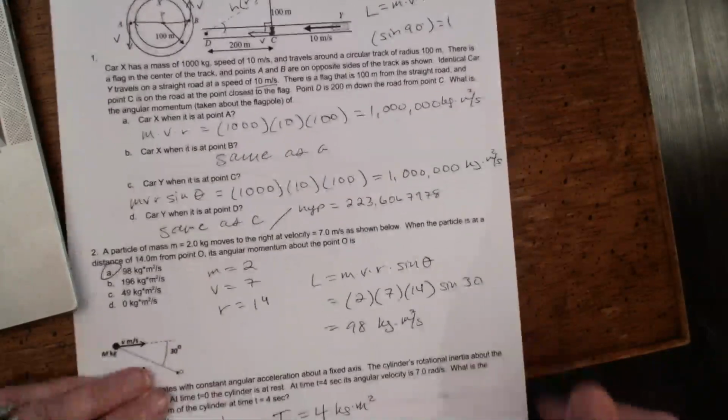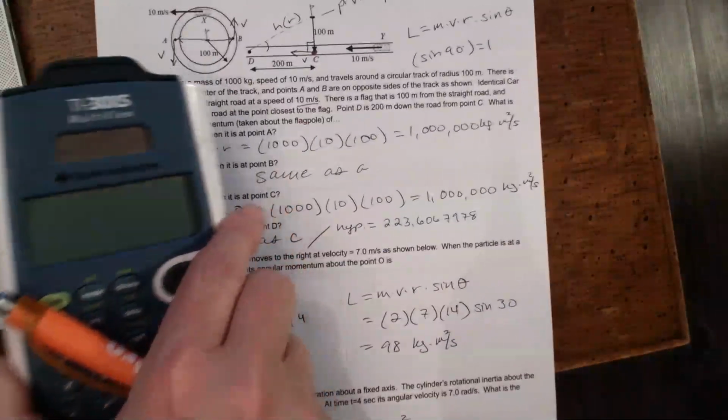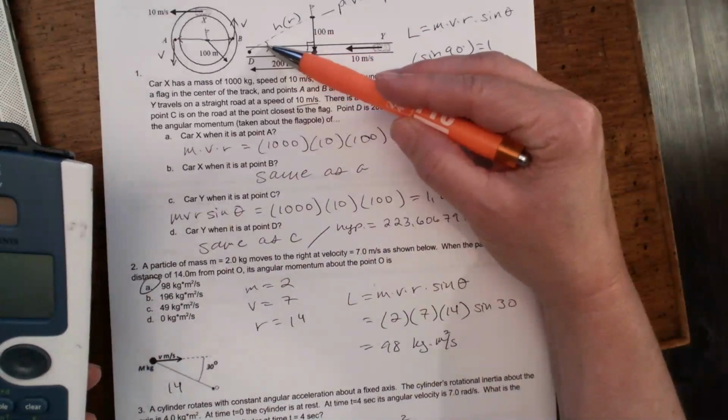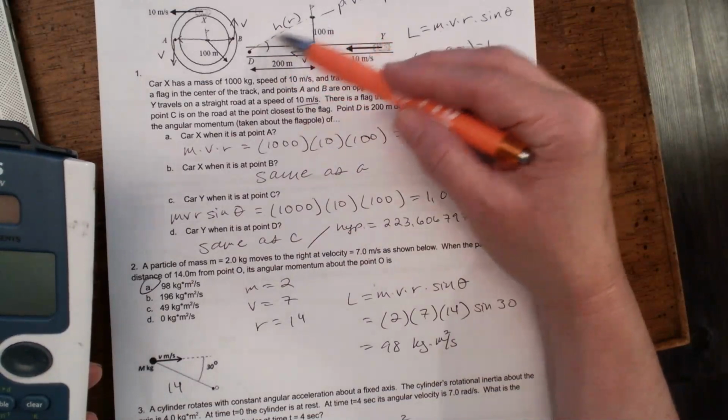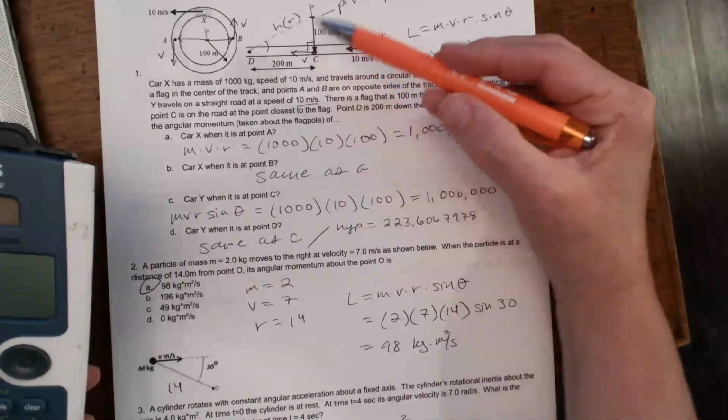Okay. Figured this one out. I was being stupid. So, okay. We're going back to number one real quick because I'm trying to show how if I take the sine of this angle and this radius, I'm going to get the same value as if I just took this perpendicular piece.